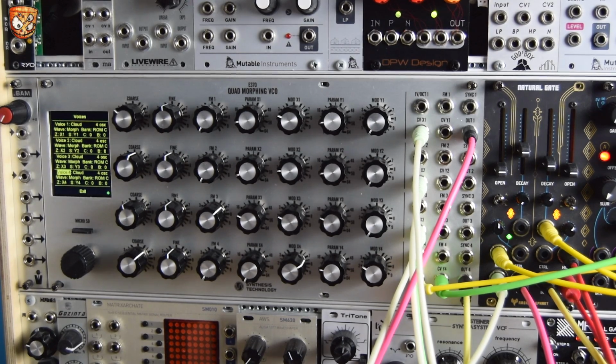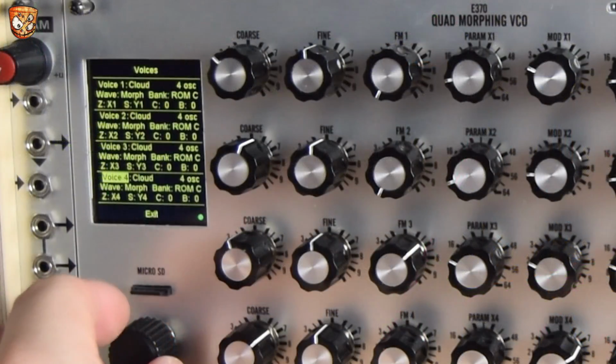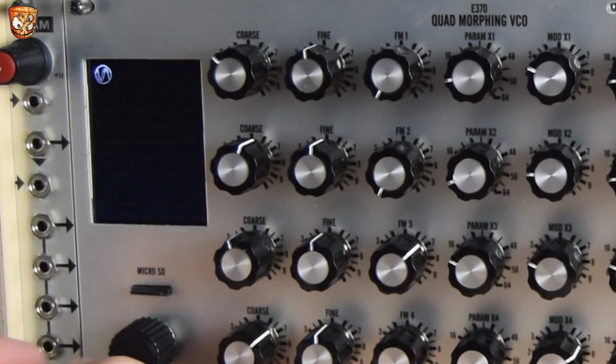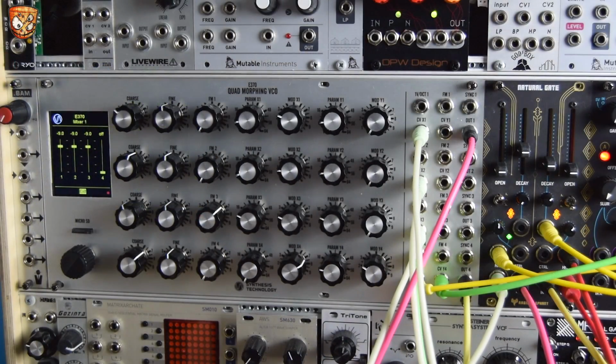Now the next part is a 3-voice chord. I've put the E370 in its chord mode and assigned the first 3 oscillators to play the notes 1, 2 and 3 from the chord table in the chord. I'm also using the onboard mixer, which I will zoom into the screen and quickly show you, to mix those 3 sounds on the single output.